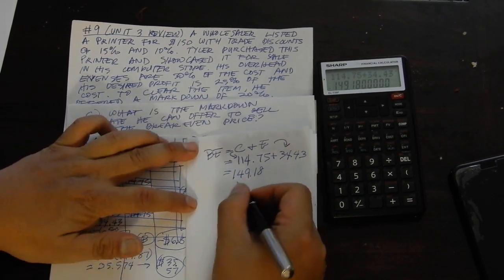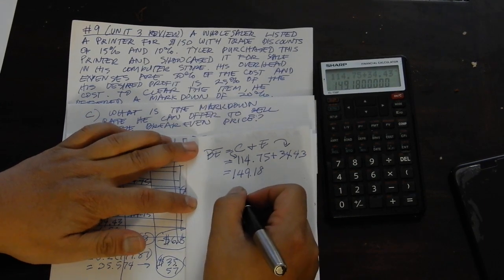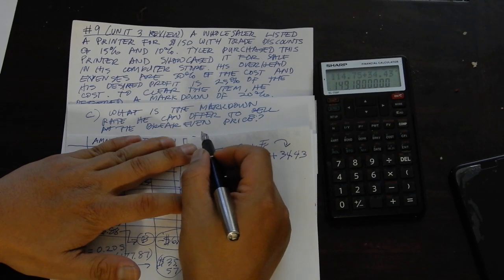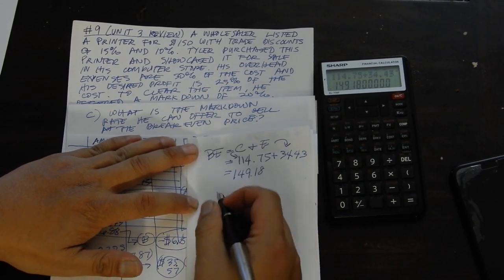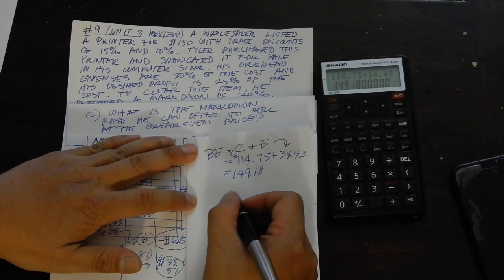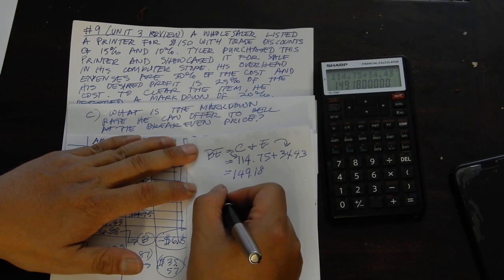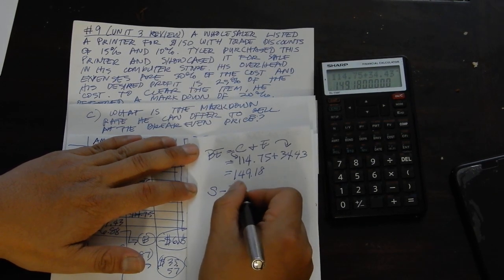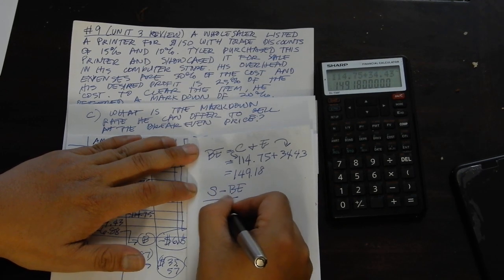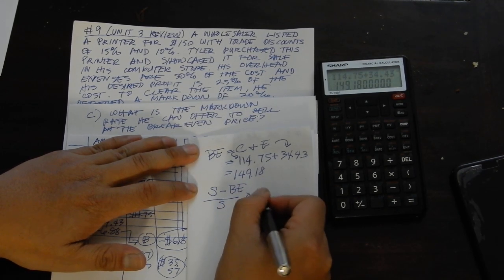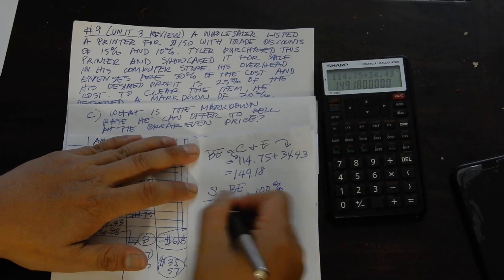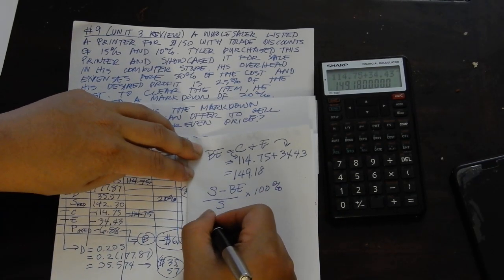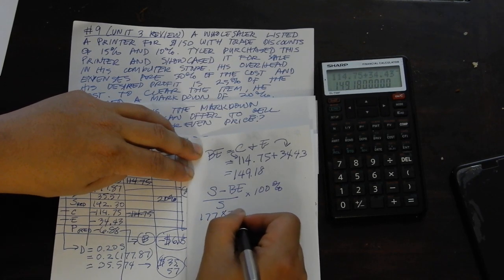This is the break-even price. Now, it asks for the markdown rate. This is the formula: markdown rate is essentially getting the selling price, subtracting the break-even, dividing by the selling price, and multiplying by 100%. The selling price is 177.87.